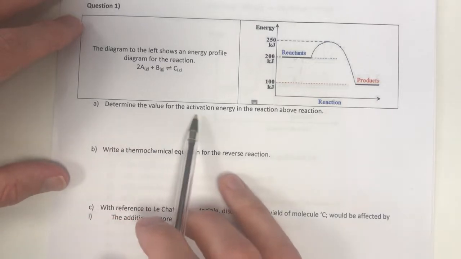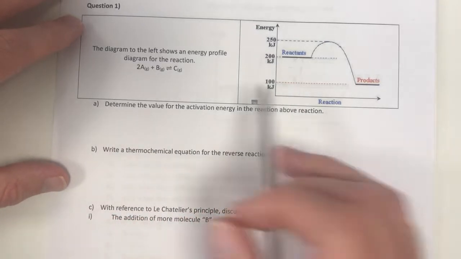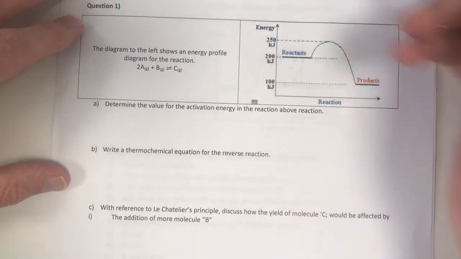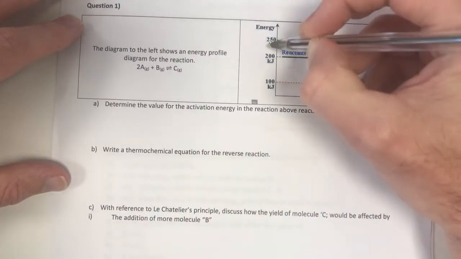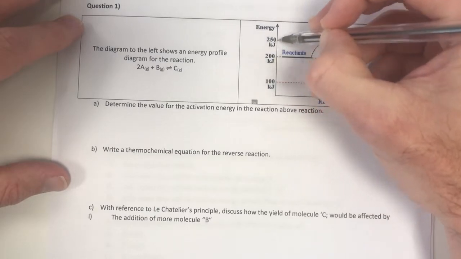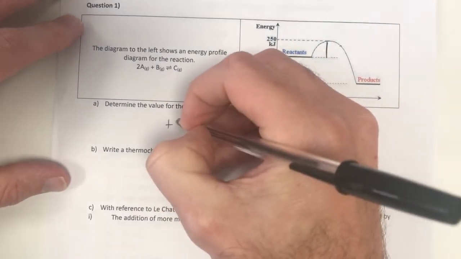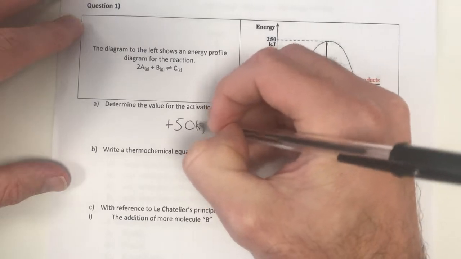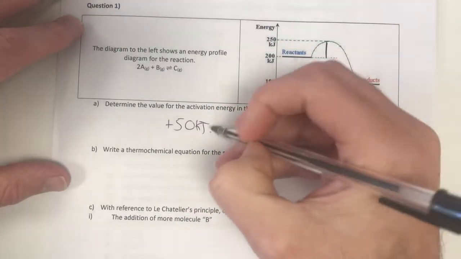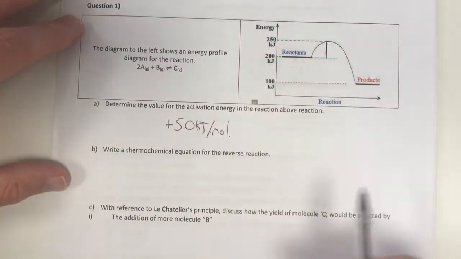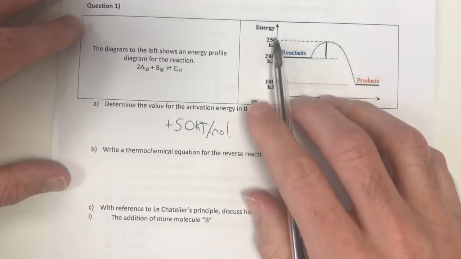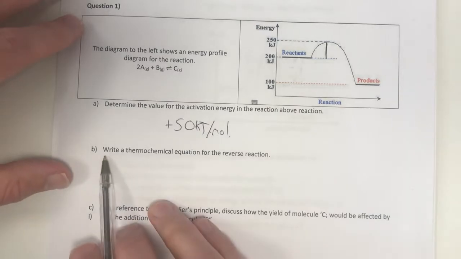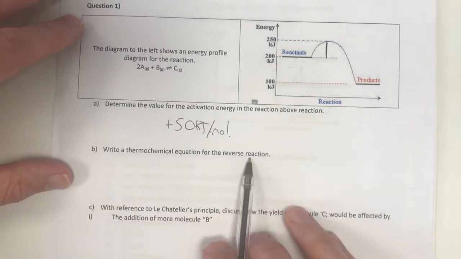Determine the value for the activation energy in the reaction above. So I'm guessing we're going with a forwards reaction here. So activation energy is from where our reactants are to here, and that is the difference between 200 kilojoules and 250. So it's going to be positive 50 kilojoules. That's probably 50 kilojoules per mole of reaction. The idea is it's going to be from here to here, and it's going to be 50 kilojoules.